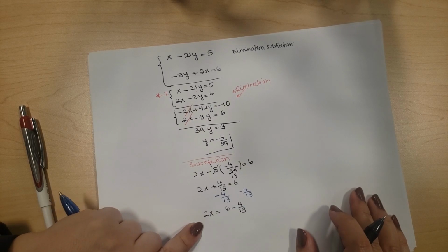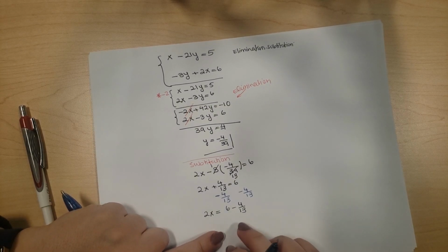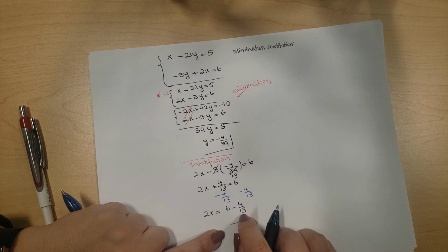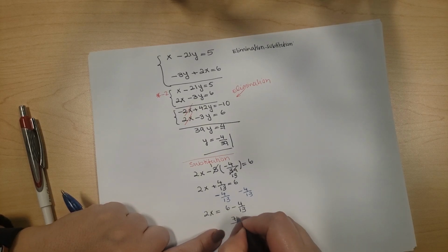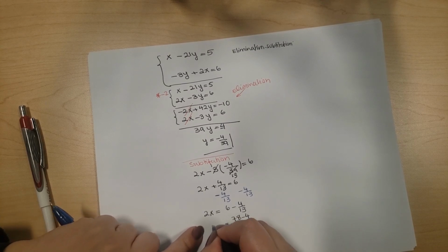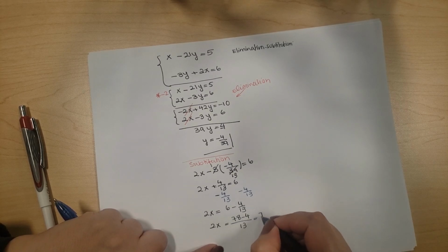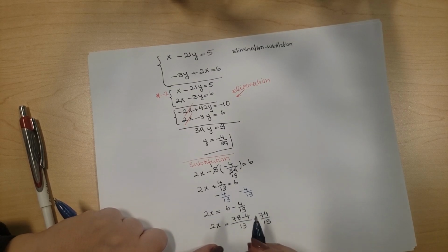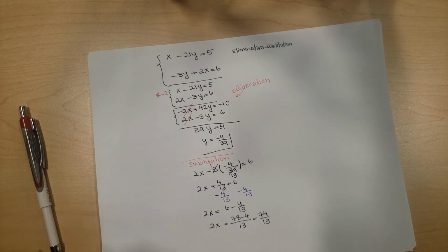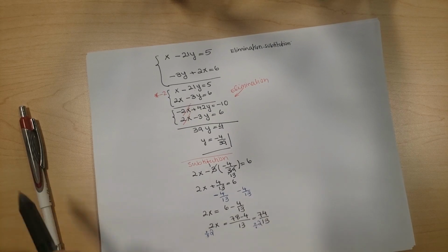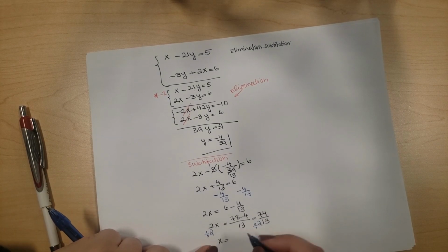For those of you who are not familiar with subtracting a fraction from a whole number, what you can do is to do common denominator. So here the common denominator would be 13. 13 times 6 is 78, minus 4, so 2x equals 74 over 13. Okay, so here 2 is multiplied by x. In order to isolate the x, I divide both sides by 2.